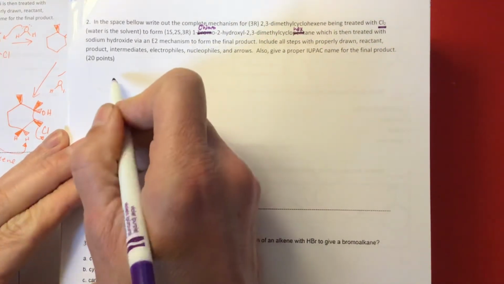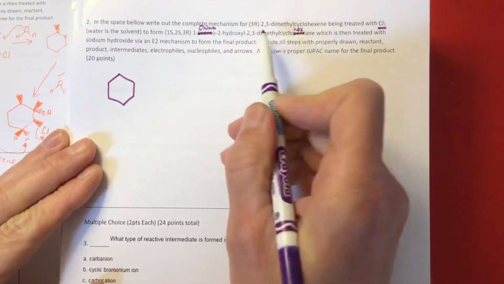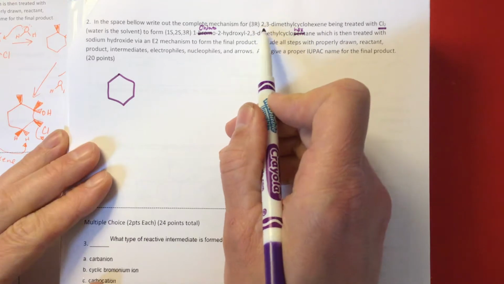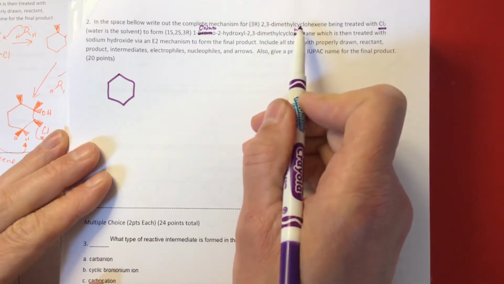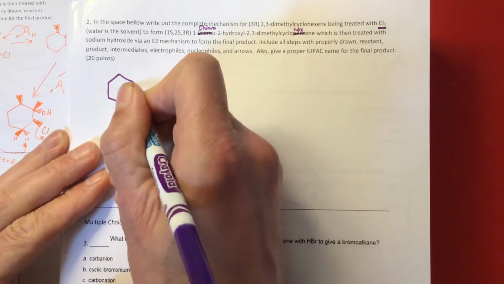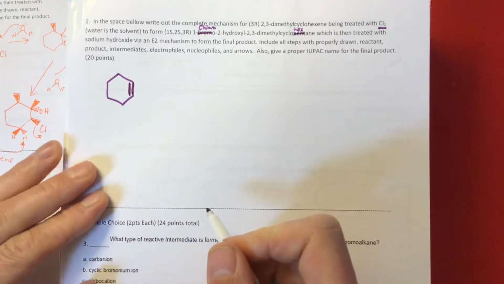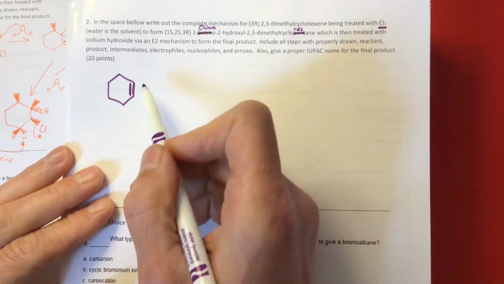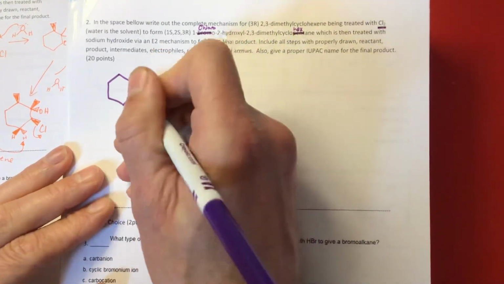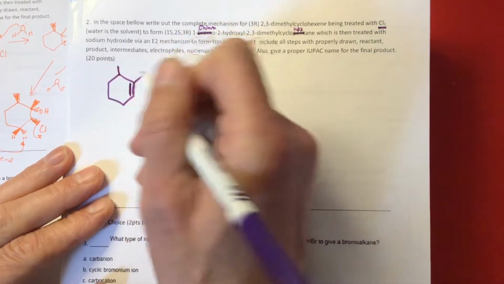Okay, so we've got cyclohexene, we've got 2,3-dimethyl. I'm just going to put our double bond here. That's really arbitrary, but I'm going to put it there, which means that 2,3-dimethyl would look something like this. I'm going to make that 2 and this 3.